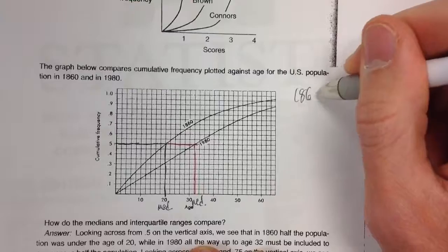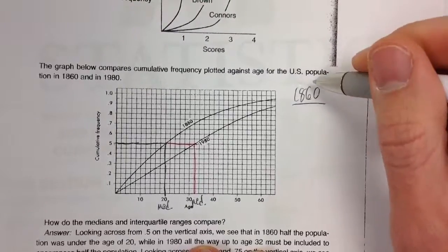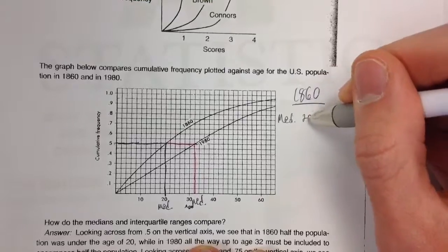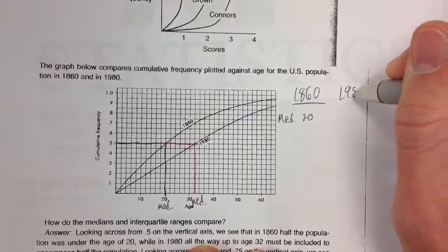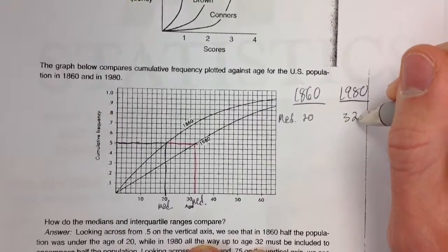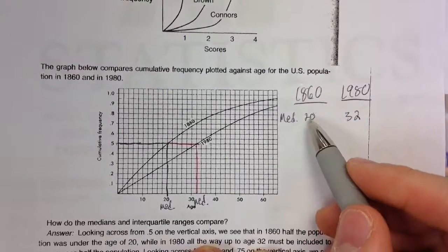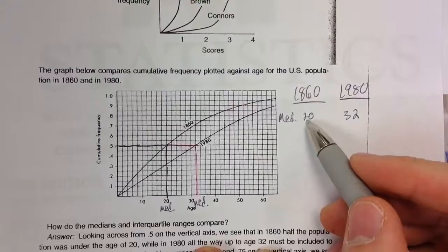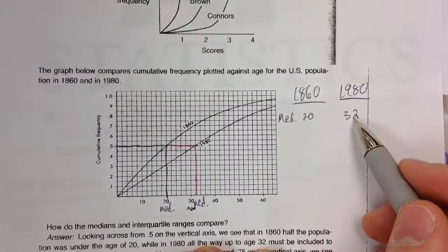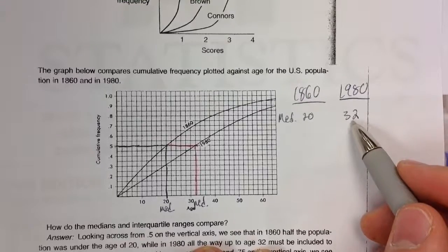So 1860, median was 20. And in 1980, it was 32. So half the country was younger than 20, half the country was older than 20 in 1860. In 1980, half the country was younger than 32, and half the country was older than 32.